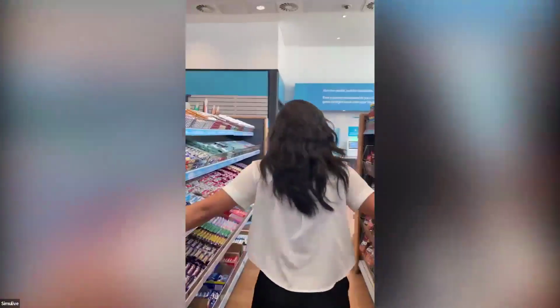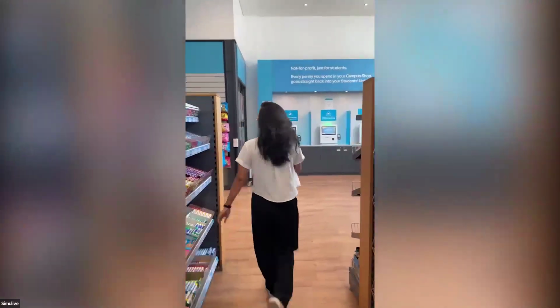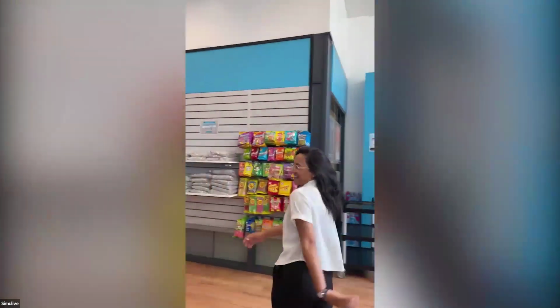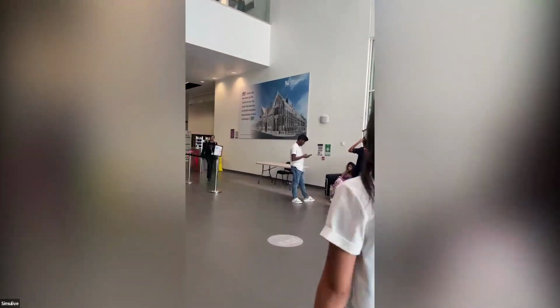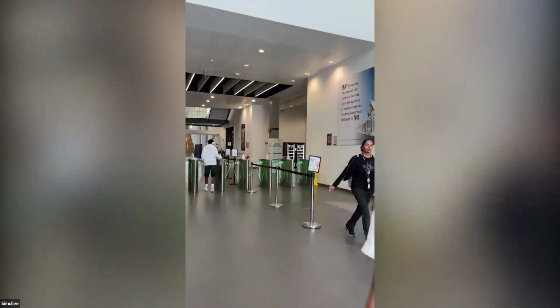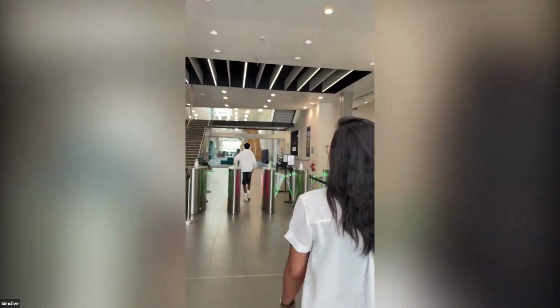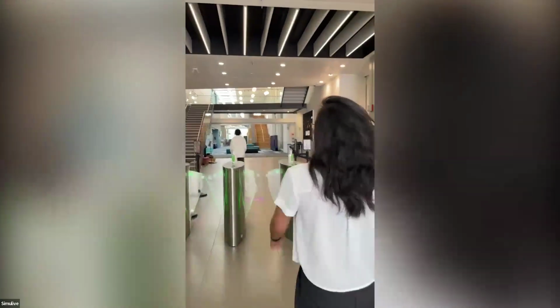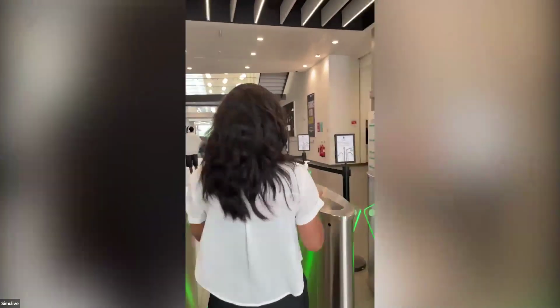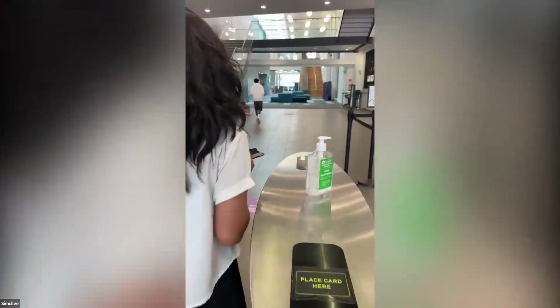And so many snacks that you guys can choose from. Don't forget your ID badge.